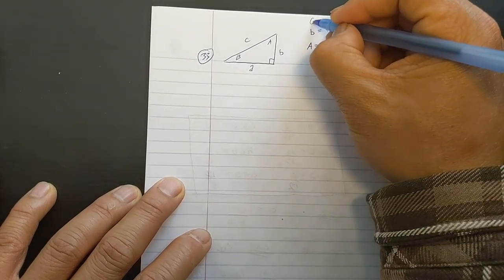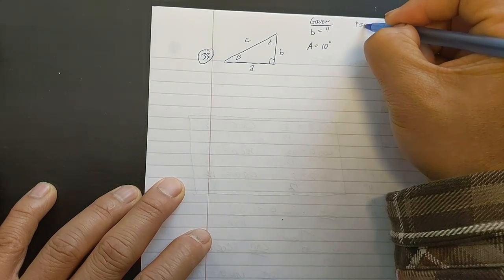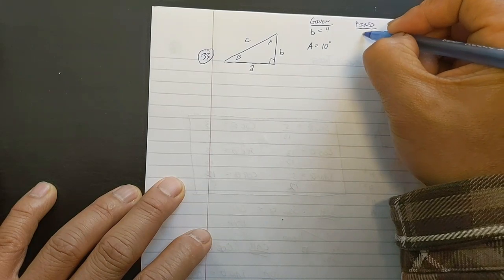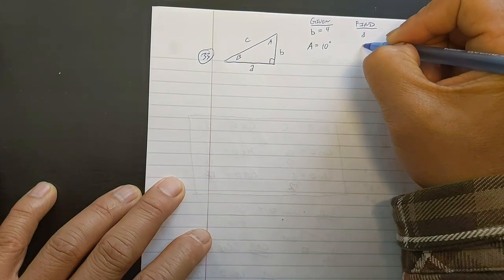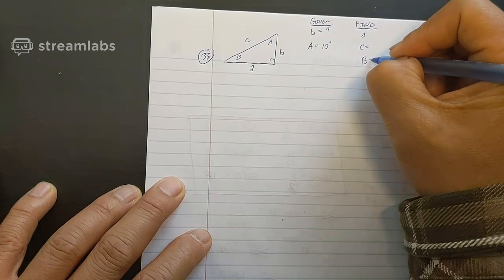And this is what we need to find: a, c, and angle B.